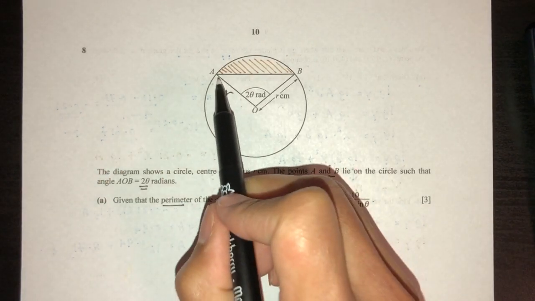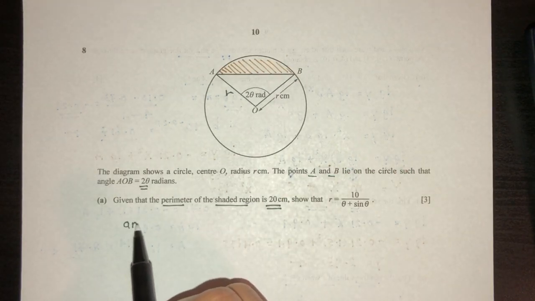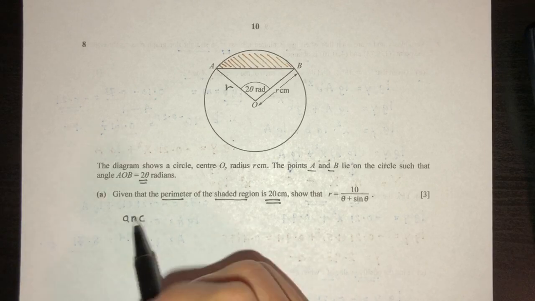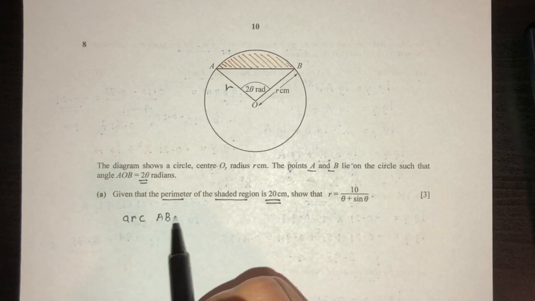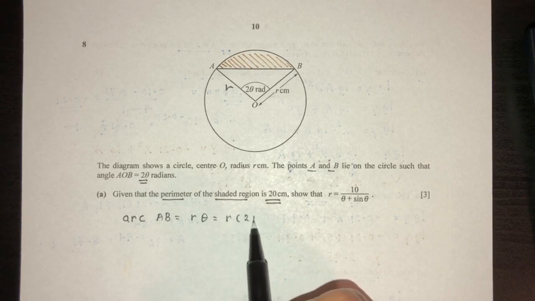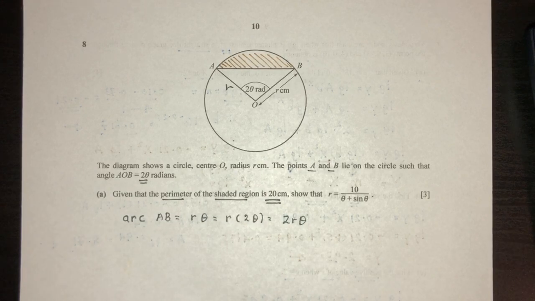So first we have to try to find the perimeter of that region. It is basically AB plus arc AB. So how do you find length of arc? So arc can be found by using a few ways. We can use the formula basically, right? Arc AB is equal to r theta. R is r, theta is 2 theta. That will be 2r theta. That is the length of arc AB.